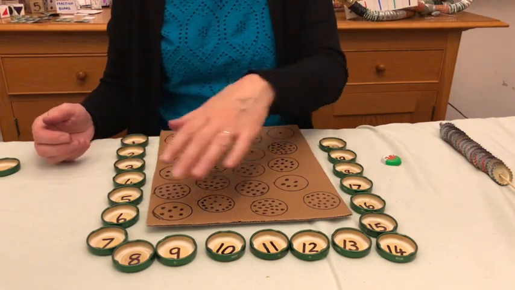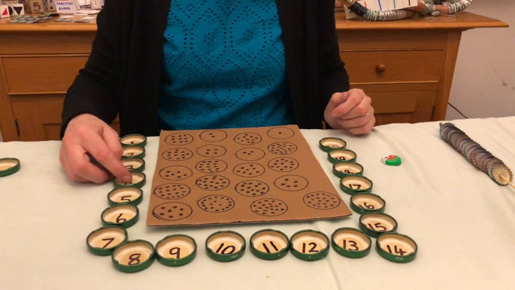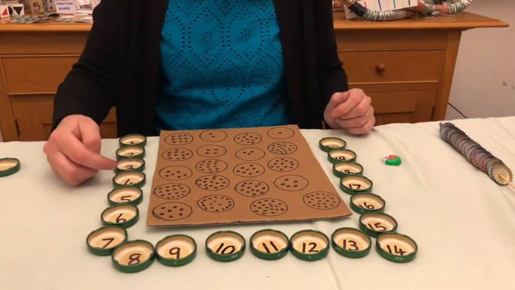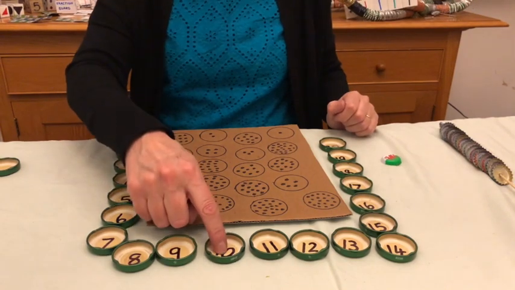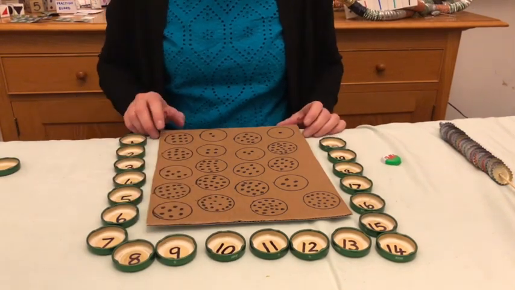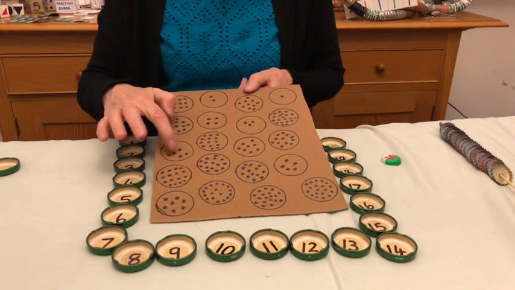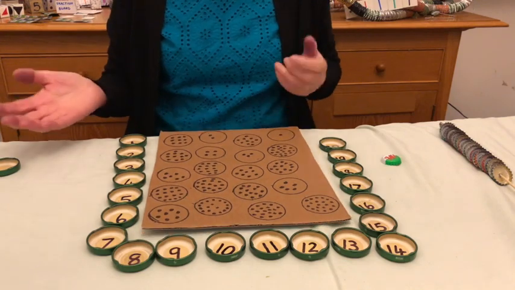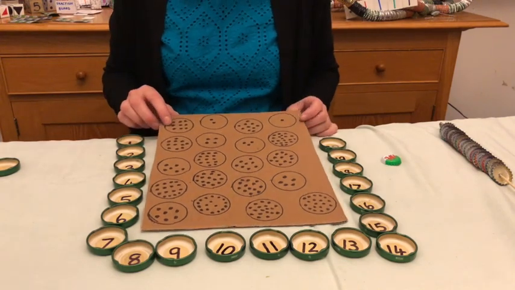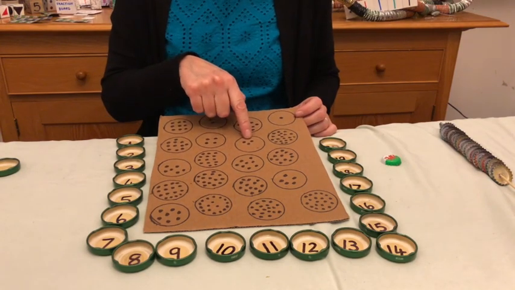Okay, so we can use these numbers for different things. You could ask the children, what's the number after 4? What's the number before 16? What's 2 numbers after 10? And so on. Or we can use them with the board. Now the idea of the board is that we've got different amounts within the circles. So you could play this in pairs, with a partner, and I could ask my partner, okay, I want you to find this number.